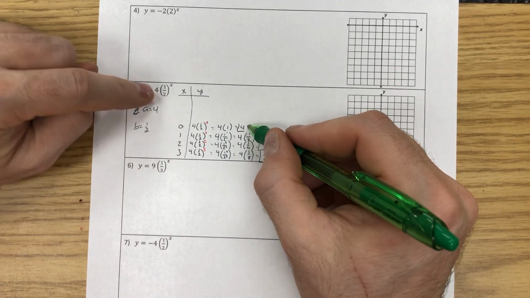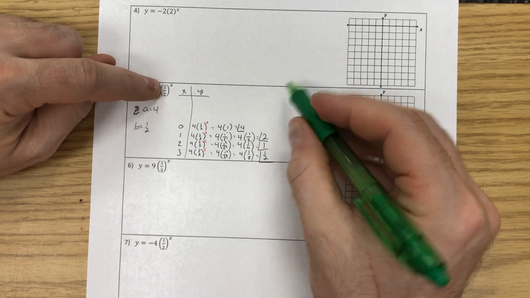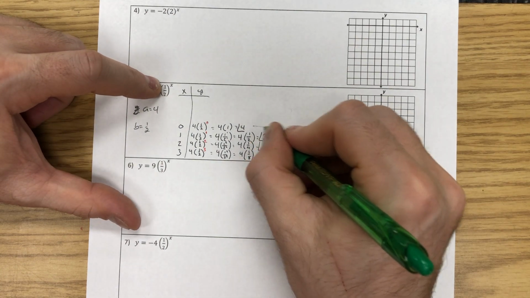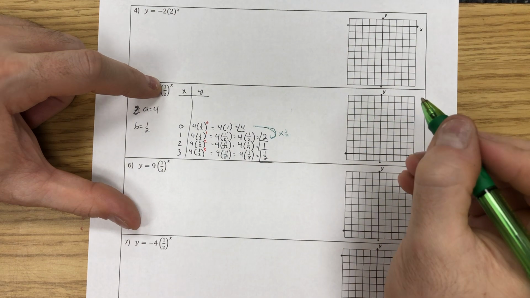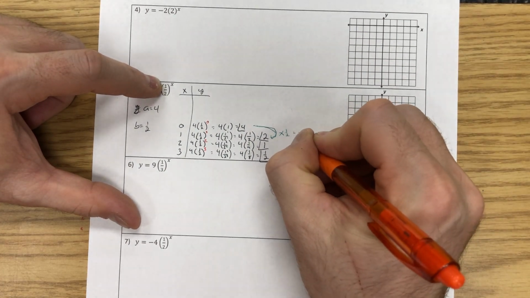Well, it looks like when it's a factor smaller than 1, I'm not getting bigger, but I can look at this one of two different ways. I'm multiplying by 1/2. Or I can say I'm dividing by 2.